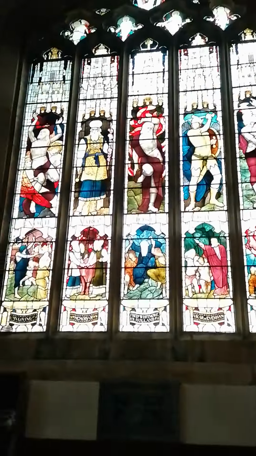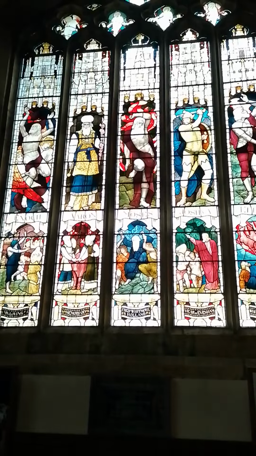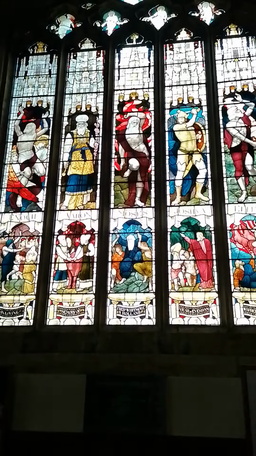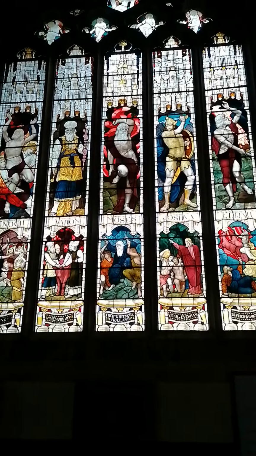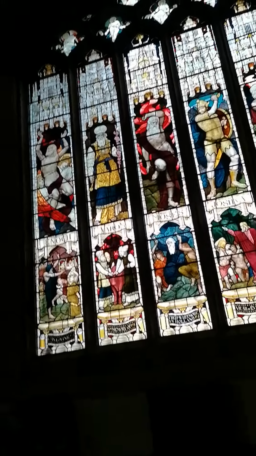The side chapel, wooden pews, lovely. Lots of bits and pieces on the wall, the history. And then again, stained glass window there, denoting Enoch on the left, Aaron, Moses, Joshua and Elijah. So that's exquisite. The camera never really does justice to it.